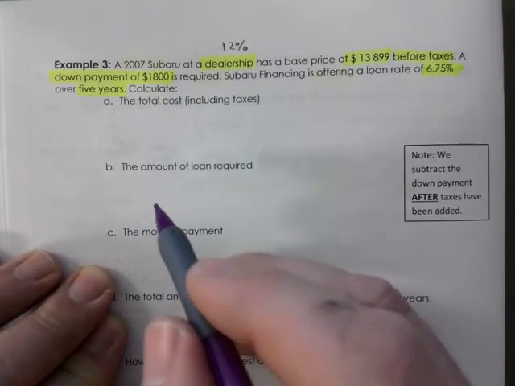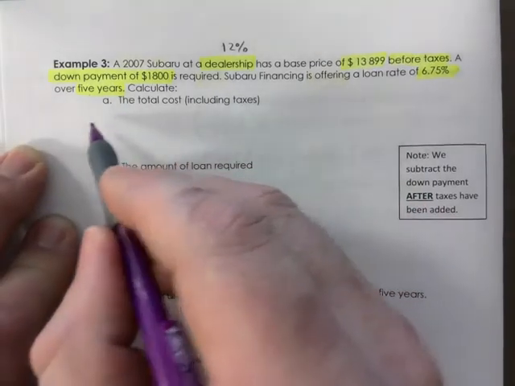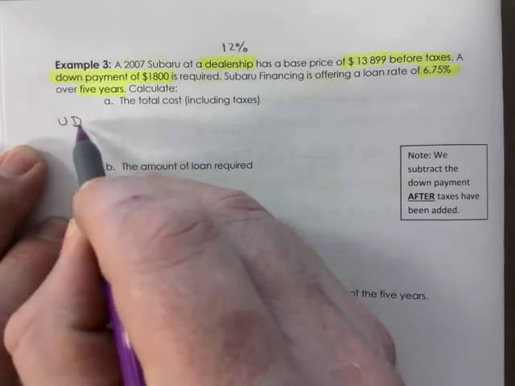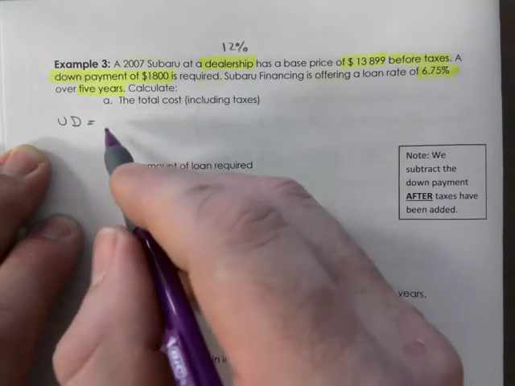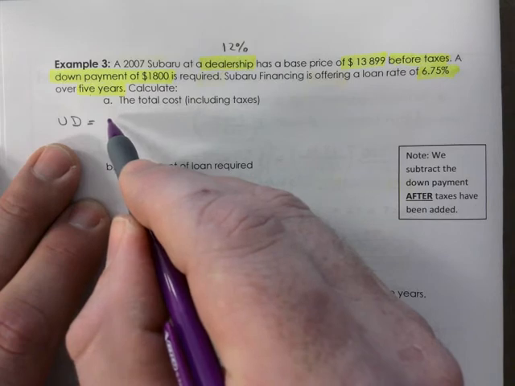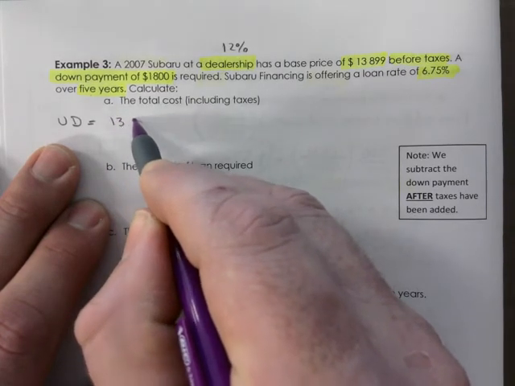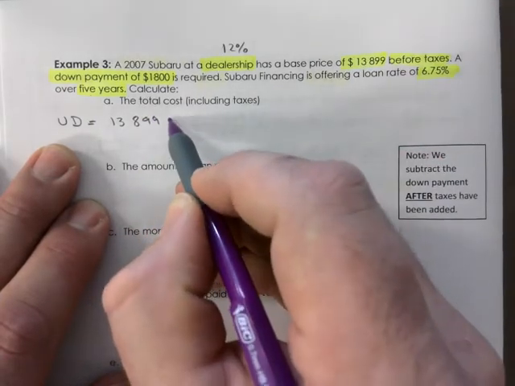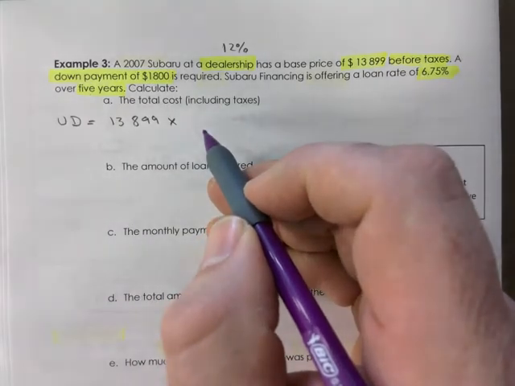And so, I don't know if this is new or used. I'm just going to go with the used dealer, sorry. I will tell you for sure on a test. A used dealer, I take the 13,899 and we multiply that by, there is no trade-in, right?